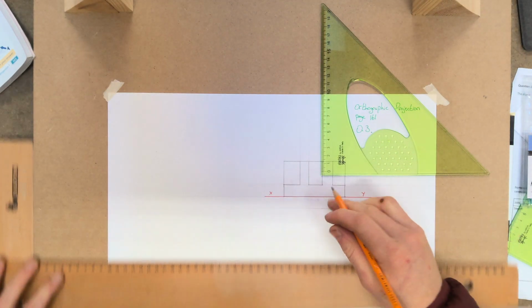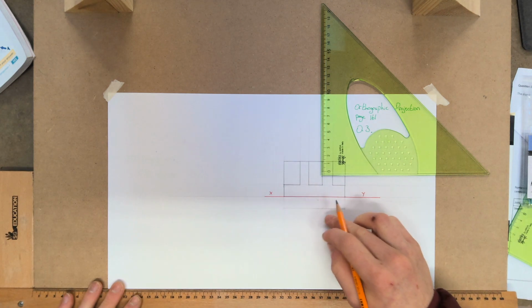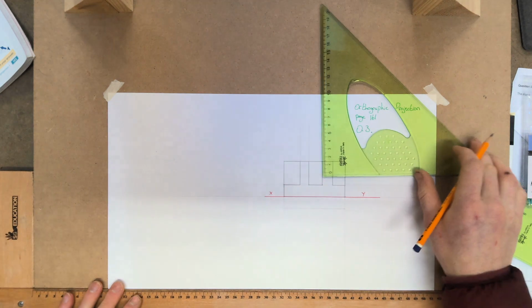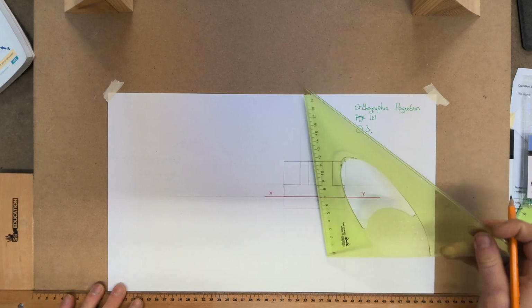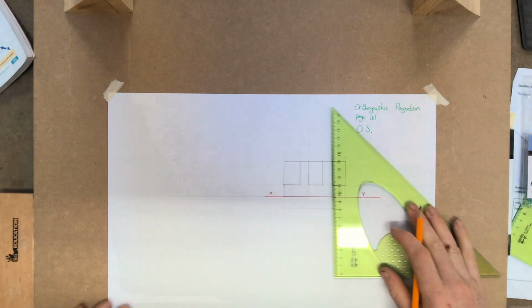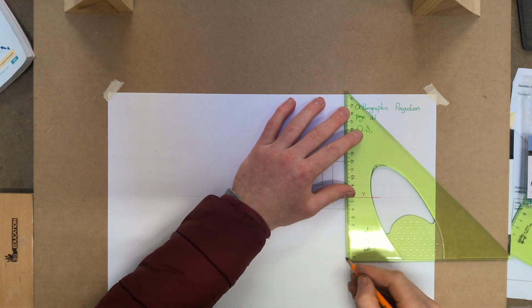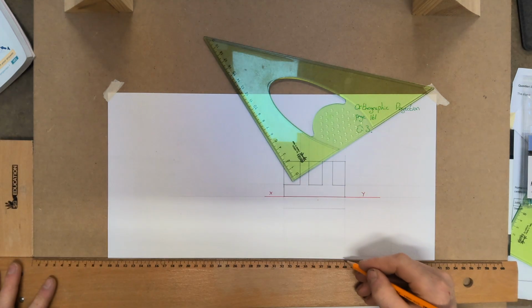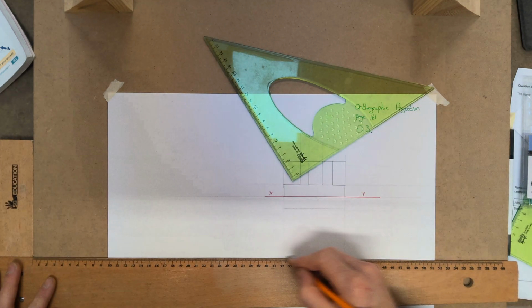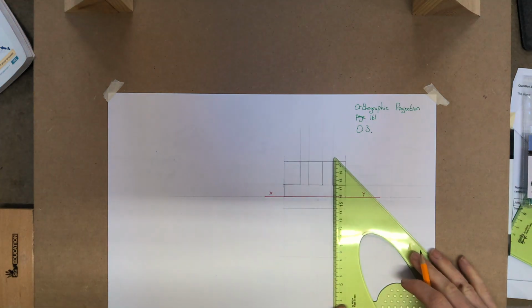Now the distance between the XY line and the plan does not matter. You can make that little distance up yourself there. The whole thing then is 60 wide in this direction, 60 here. Doing my line here as well.